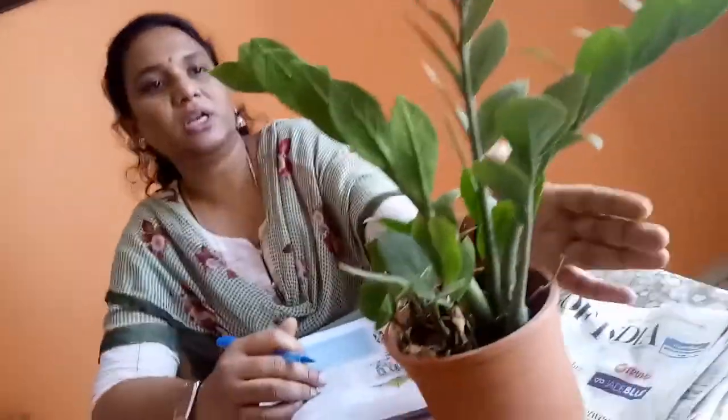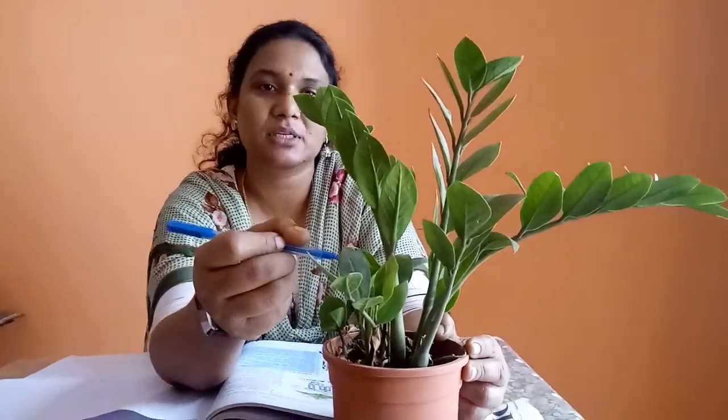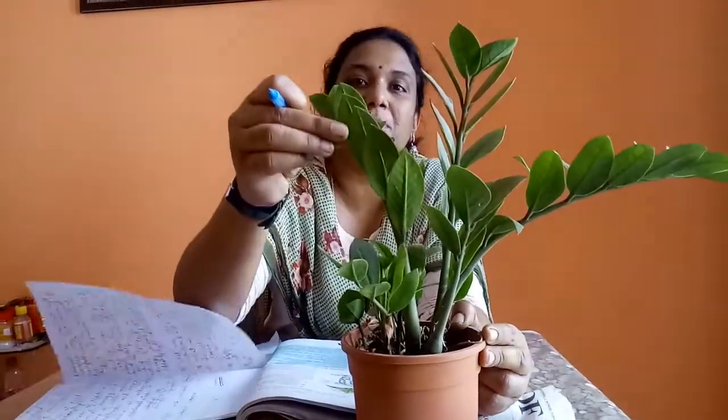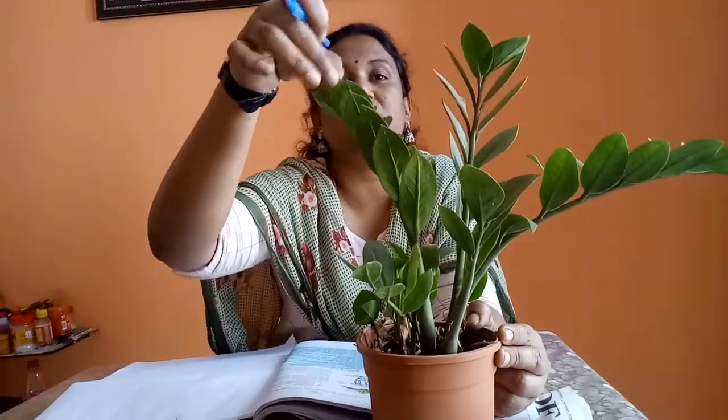Now here you can see I have kept a potted plant. In this you can see this is the main stem, and inside there are the roots, and through this there are the leaves present. You have already studied plant tissues in 9th standard, where we learned about complex tissues, the xylem and phloem vessels. These xylem and phloem vessels continue from the root system, run inside the stem, and through the stem they run into the leaves.